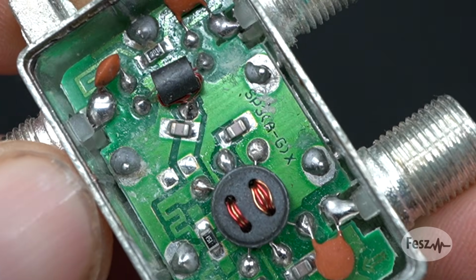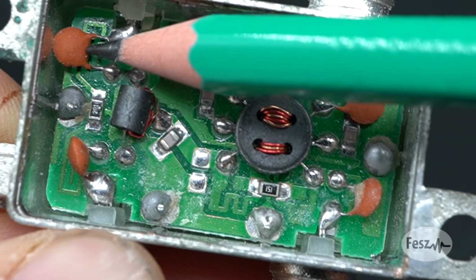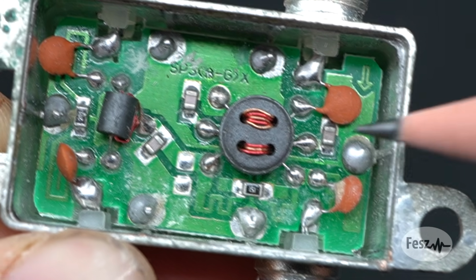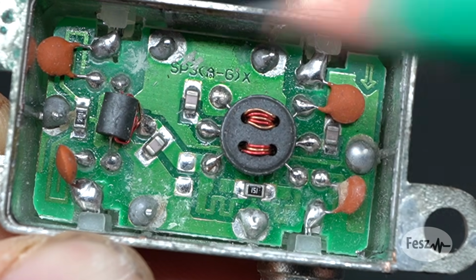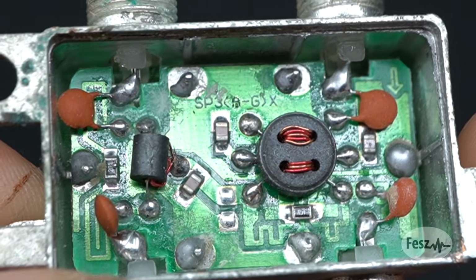Other than the transformers and the isolation resistors, this design also contains DC blocking capacitors, one at each port, these ceramic capacitors, as well as a few more SMD capacitors needed to improve the bandwidth.